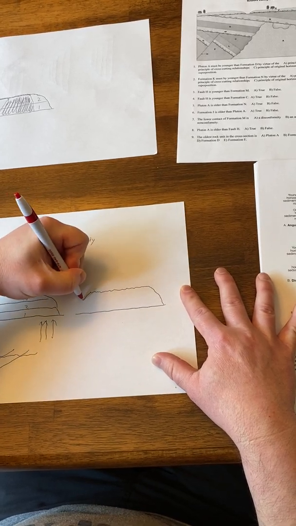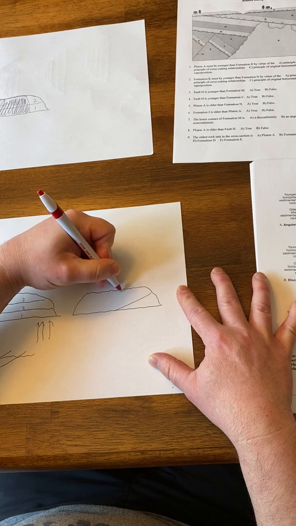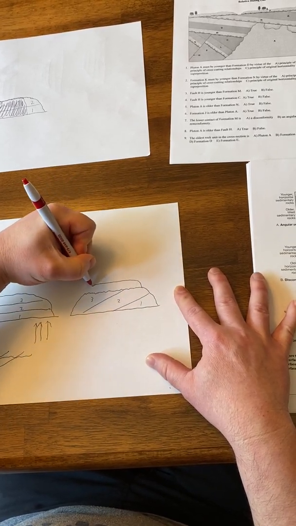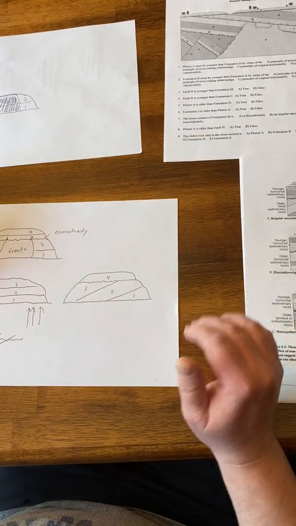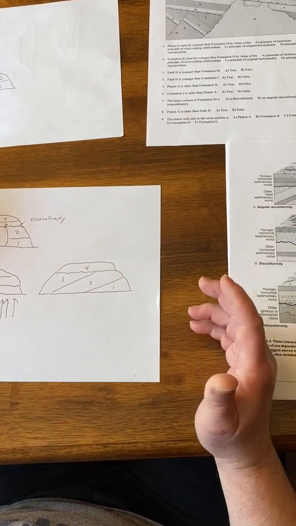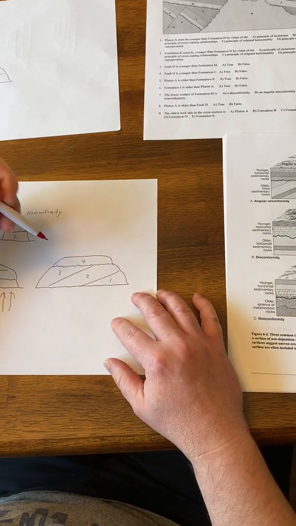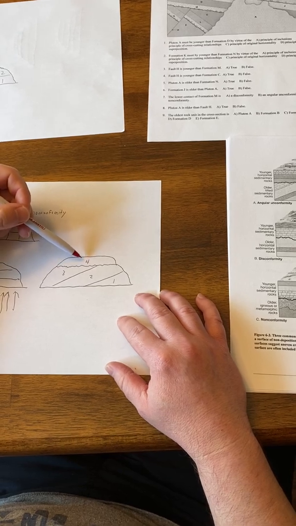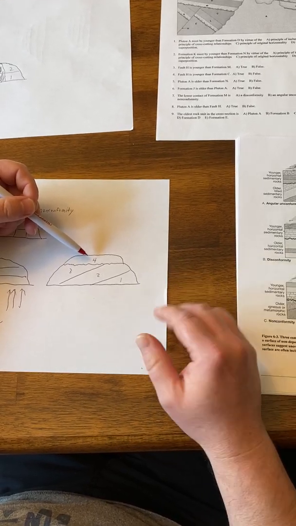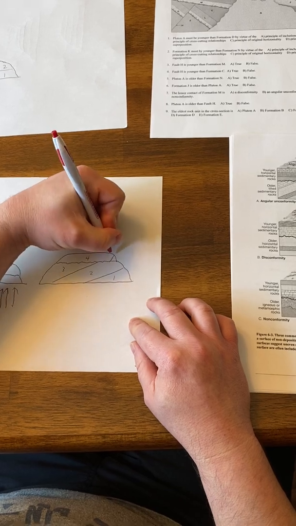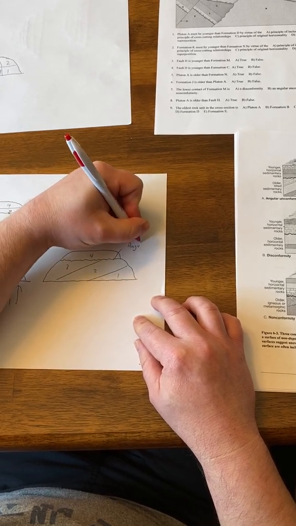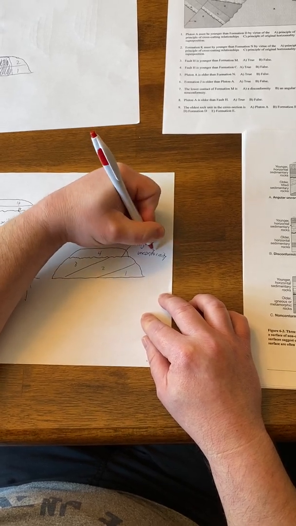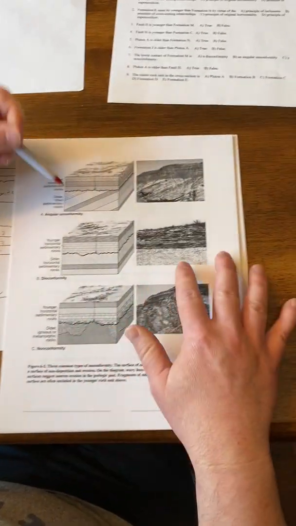Here's our unconformity. So this is layer 1, this is layer 2 and 3. And then on top of that, we might have layer 4, which is still nice and horizontal according to the principle of original horizontality. So if you have angled or tilted rock layers below your unconformity, and you have horizontal sedimentary rock layers above it, we call this an angular unconformity. Okay, and again, you can see that in the diagram right here.